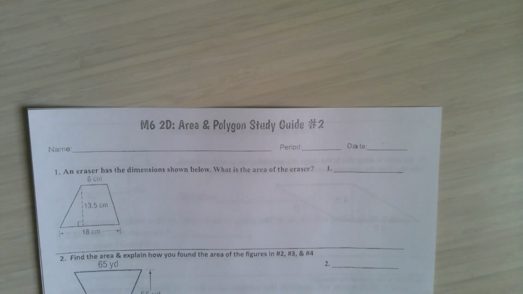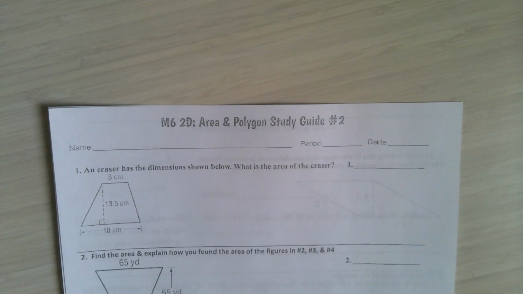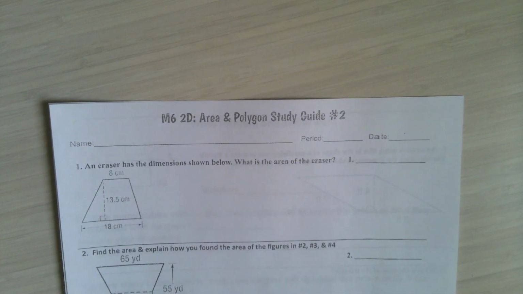Yes, you will be allowed to use a calculator. So if you want to quietly get a calculator while we're going over this, you may do so.